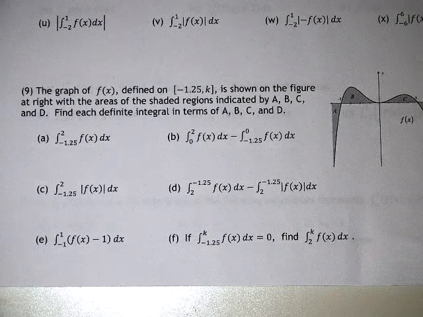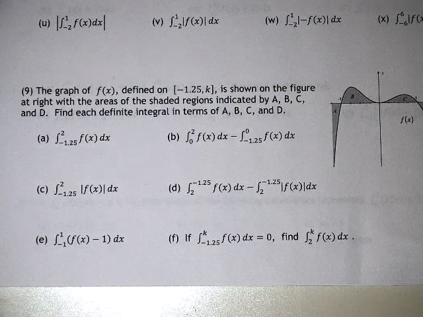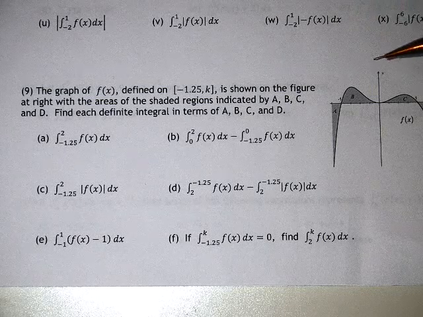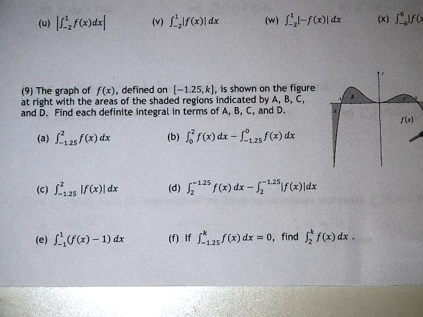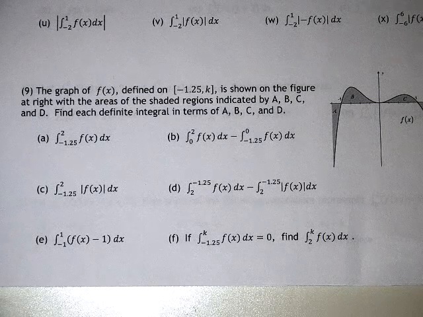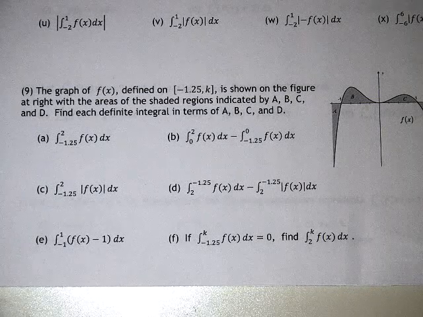In question number 9, we're going to sort of level up a little bit. We're going to take what we know about integrals as areas, but we're going to strip away some of what makes those areas strictly geometric problems, and we're going to think instead about the theory behind the area.